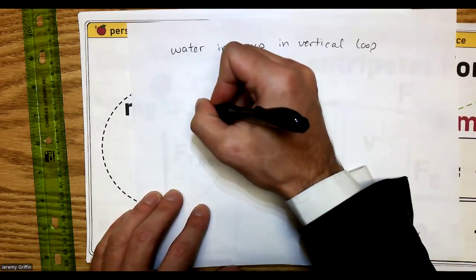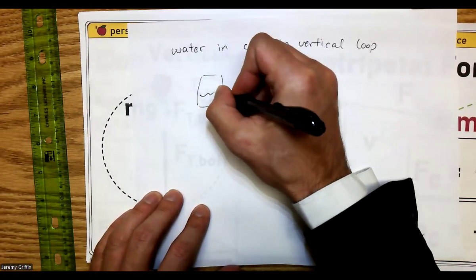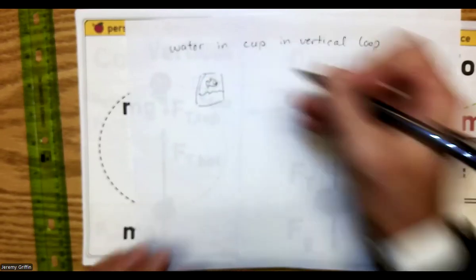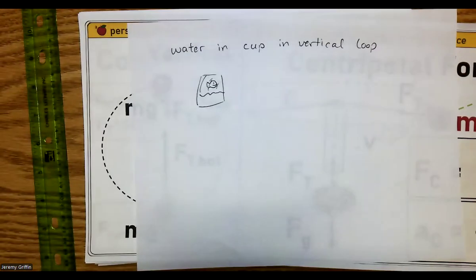Okay. So here's a cup. It's got some water in it. Draw a little fish right here. So you could think about it from the point of view of the fish if you like. Maybe that could be helpful.